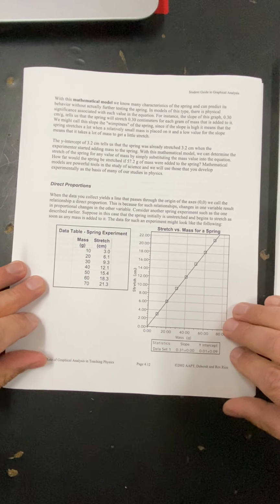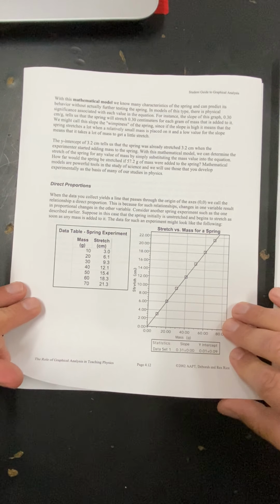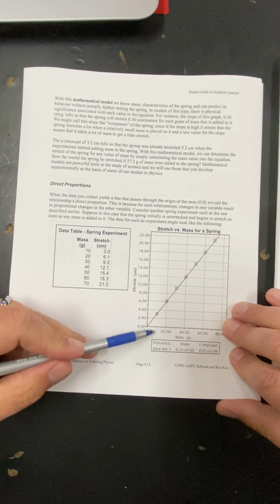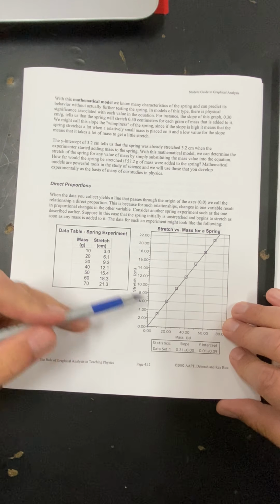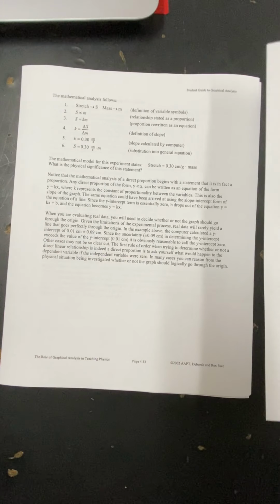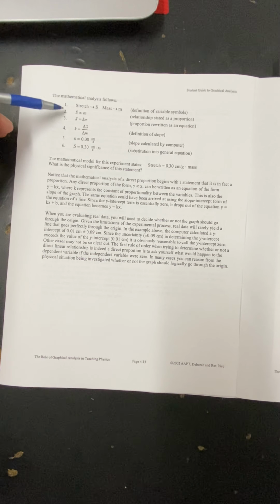Okay, direct proportion. Very similar analysis. So here's another kind of similar looking graph. This is a direct proportion. Doubling the mass doubles the stretch, tripling triples, etc. A little bit shorter looking analysis.